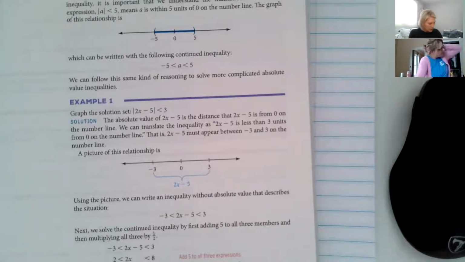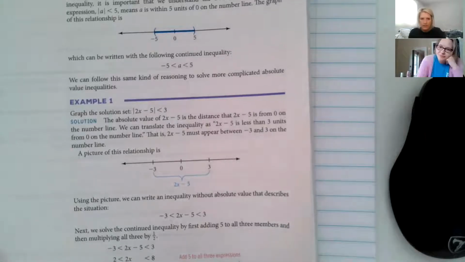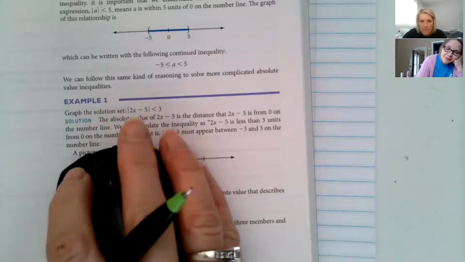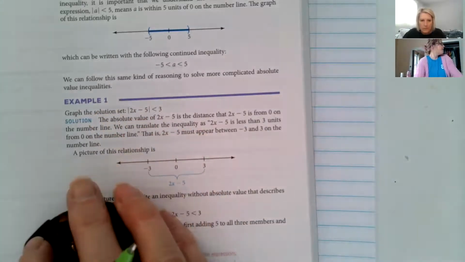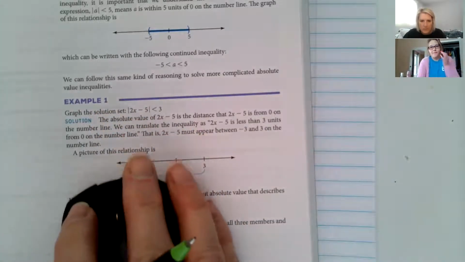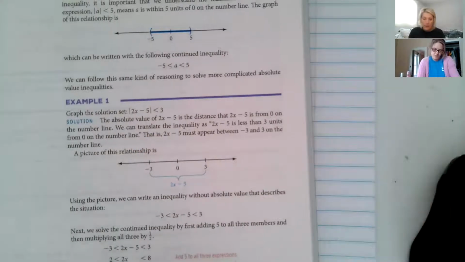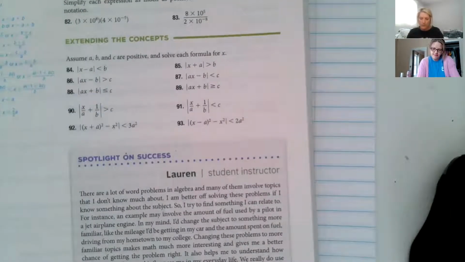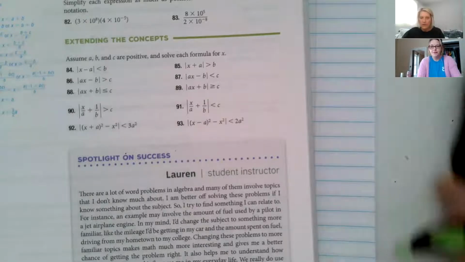So 2.6 and 2.7 are all about the absolute value and the inequalities. That's where I did number 70, the wavelengths of light.